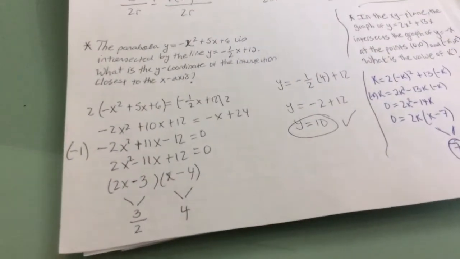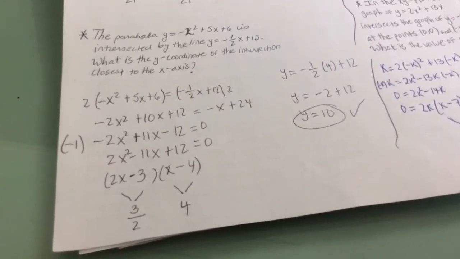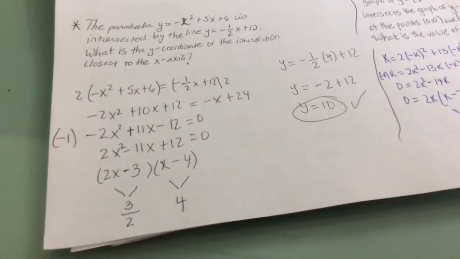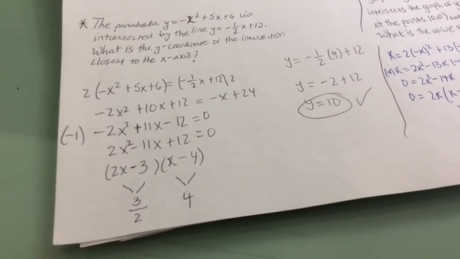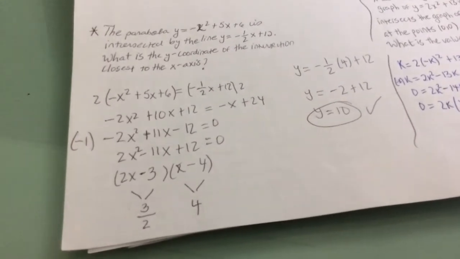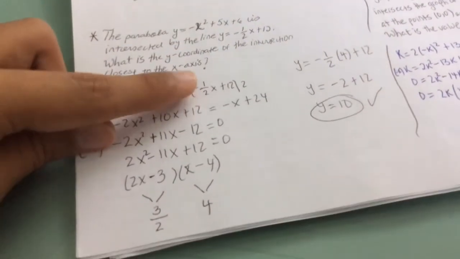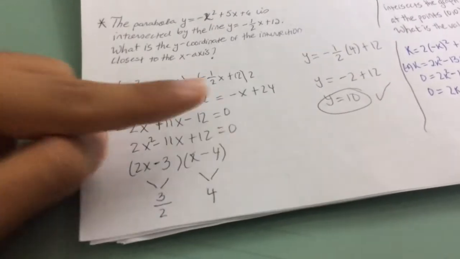Okay. The parabola y is equal to minus x raised to the power of 2 plus 5x plus 6 is intersected by the line y is equal to minus 1 over 2 of x plus 12. What is the y coordinate of the intersection closest to the x-axis? Okay, here you need to multiply by 2 because you have a fraction right here. So multiply by 2 and then you get minus 2x raised to the power of 2, and so on.